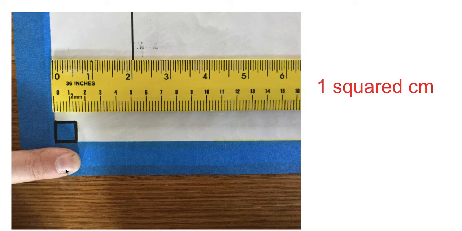Let's see what a squared centimeter looks like. I usually use a point of reference, my fingernail. So the fingernail is about 1 centimeter. So this is 1 centimeter, 1 centimeter, 1 centimeter, 1 centimeter. And if you were to measure this with the ruler, it would be 1 centimeter long.